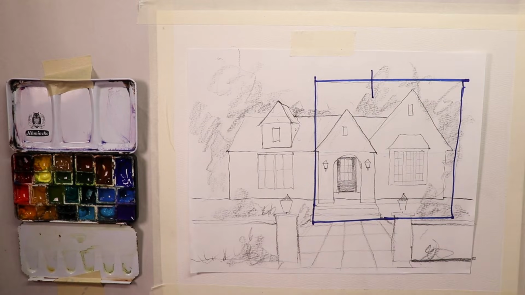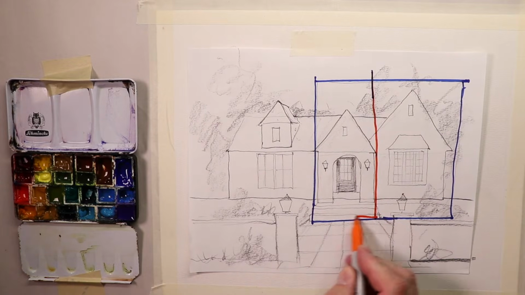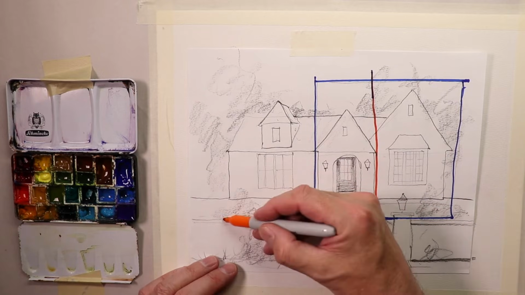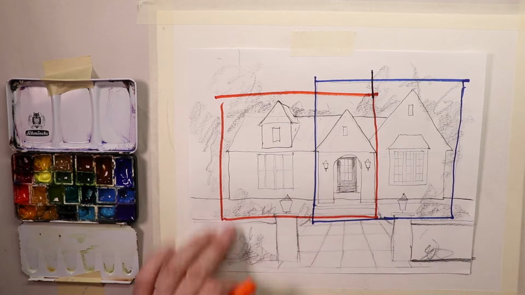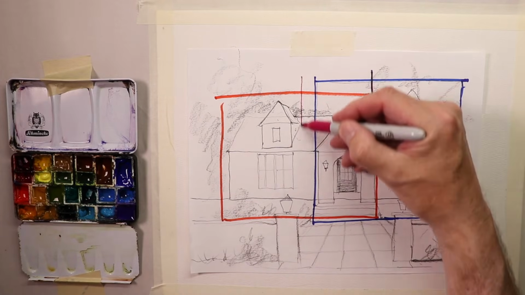I'll change my marker here. Maybe do a small section over here, like this. Forget the lamps and the piers over here. Maybe just do something simple like this. Or if you want, you know what? You could even do, maybe just do this.